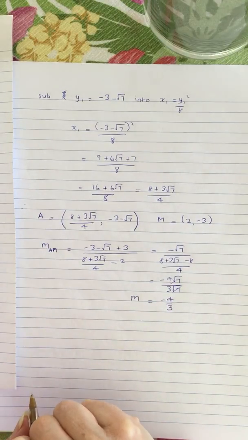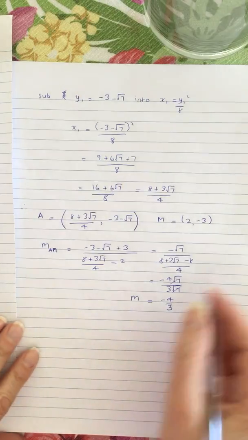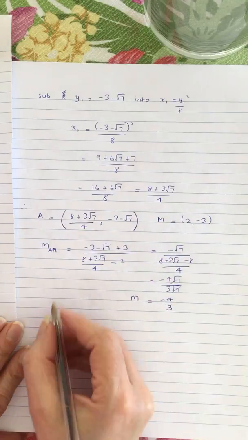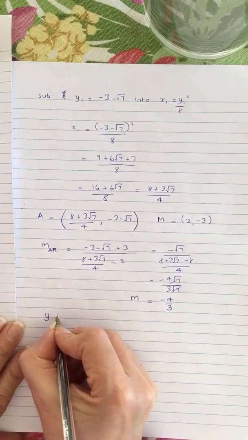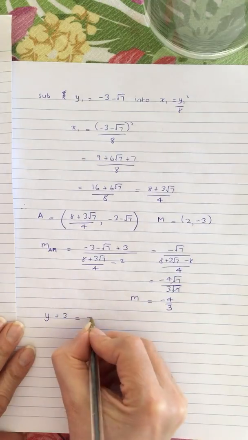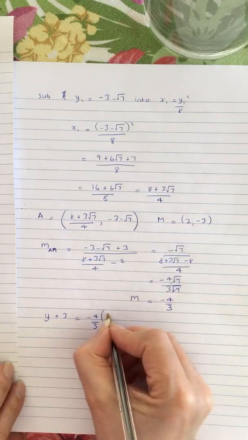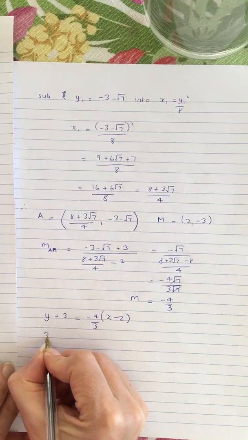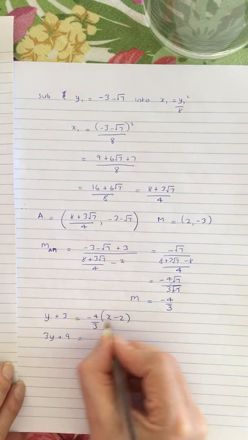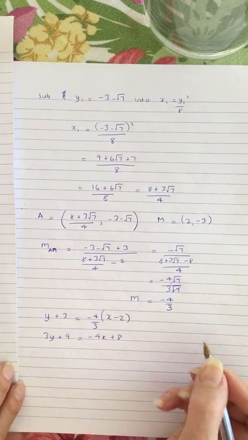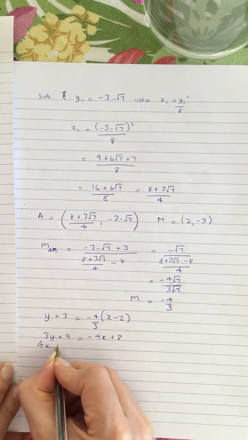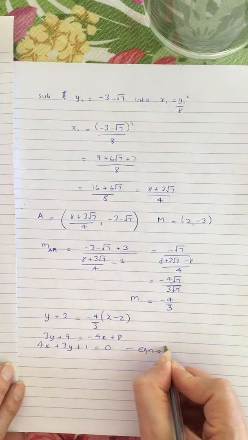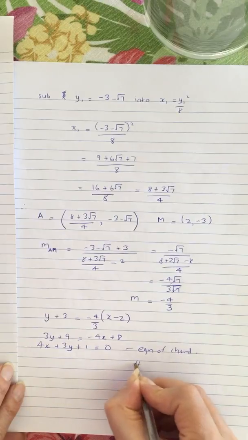And now you can find the equation of the line. You just use your midpoint and your gradient. So we go y minus y1, which is y plus 3, equals gradient minus 4/3, x minus 2. Multiply both sides by 3: 3y plus 9 equals, expand, minus 4x plus 8. Put in general form if you like: 4x plus 3y plus 1 equals 0, the equation of the chord. End of solution.